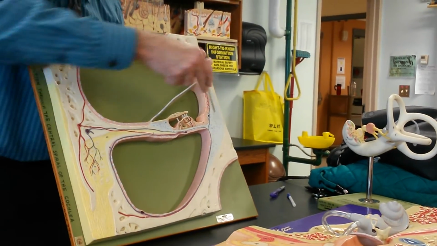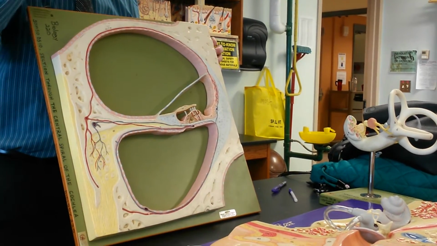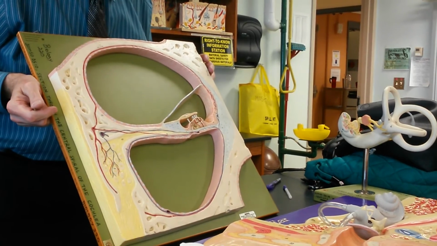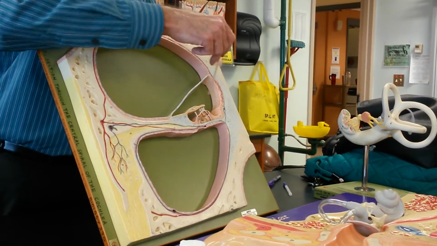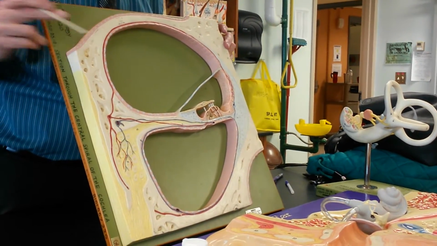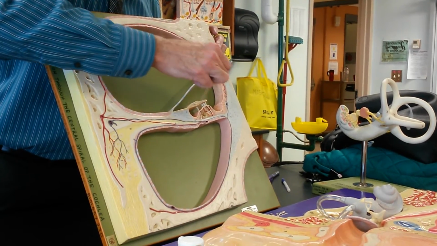Okay, so all this bone is what bone? Temporal. Temporal bone. Now, what else? What else is contained inside the cochlear duct? An organ of Corti, sometimes called the spiral organ. Here it is, right there. This is an organ of Corti or spiral organ.